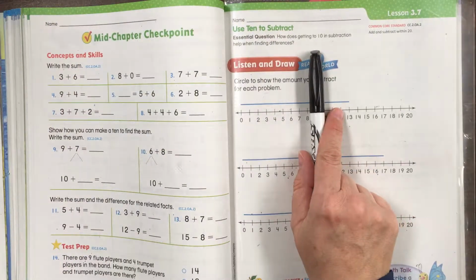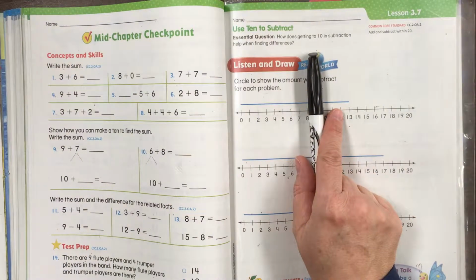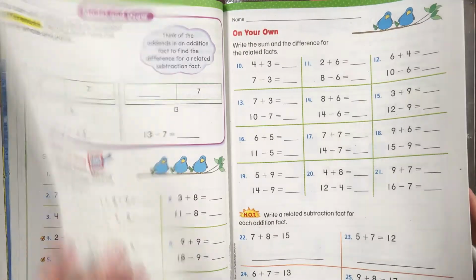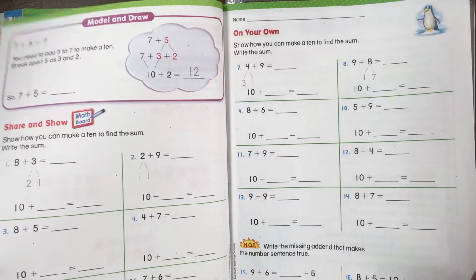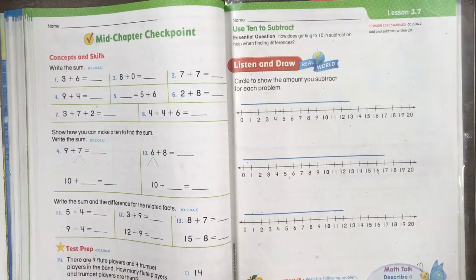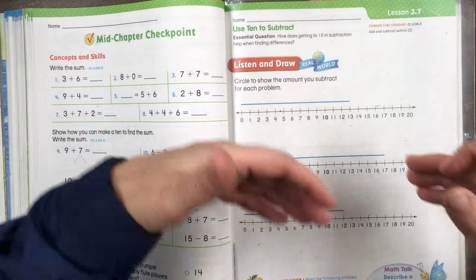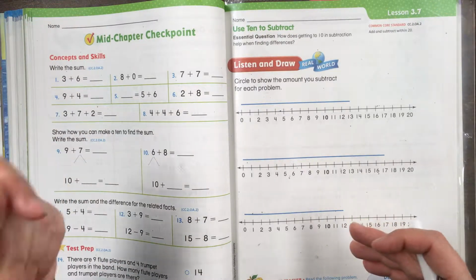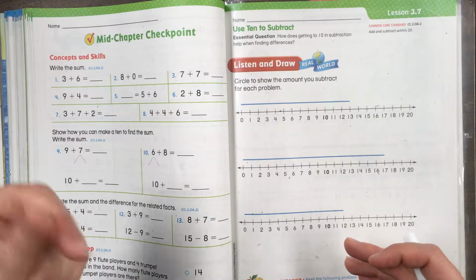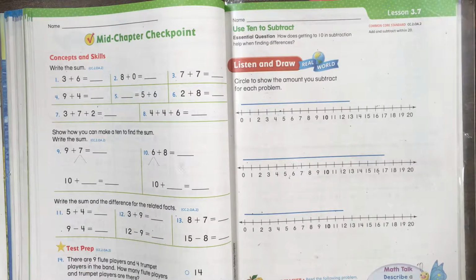How does getting to 10 in subtraction help when finding differences? This is a little bit like the other day when we were adding and making a 10. We're just trying to get to a 10 so that we can again use our combinations to 10 that we already know to figure this out quickly.